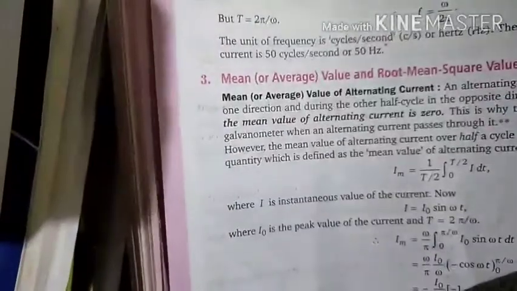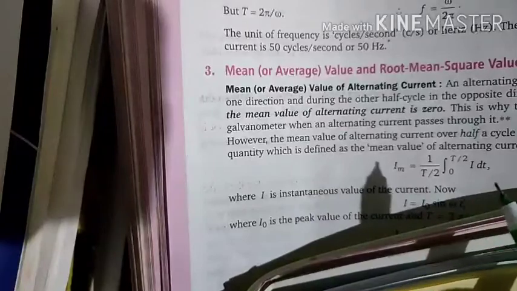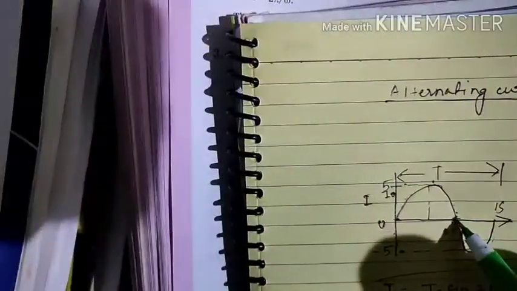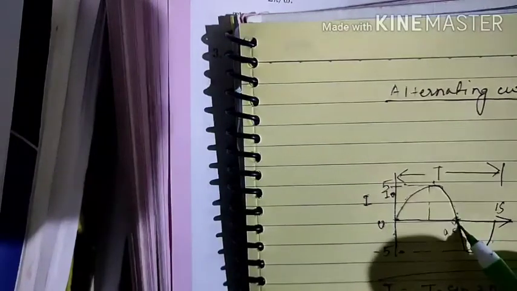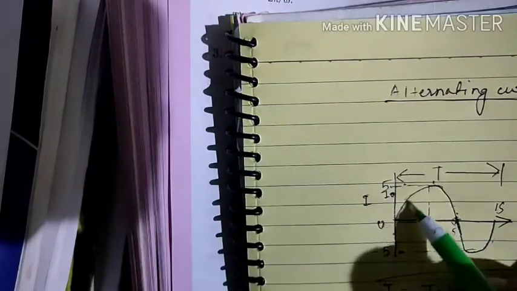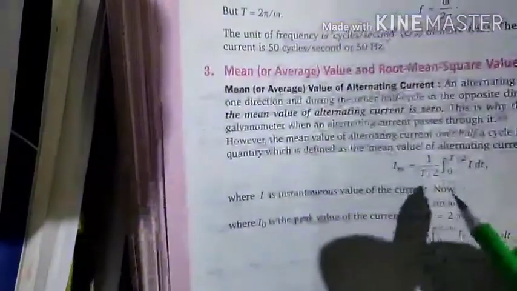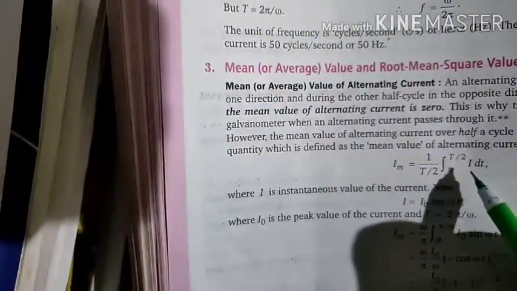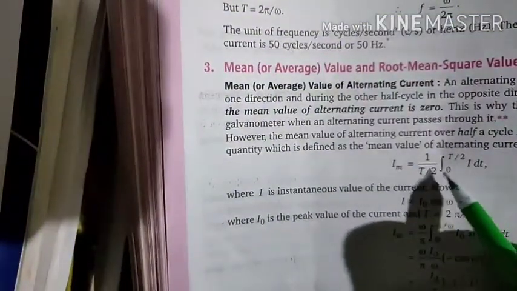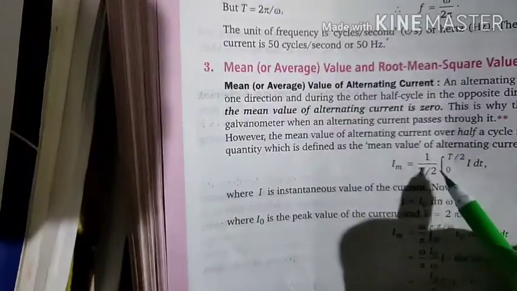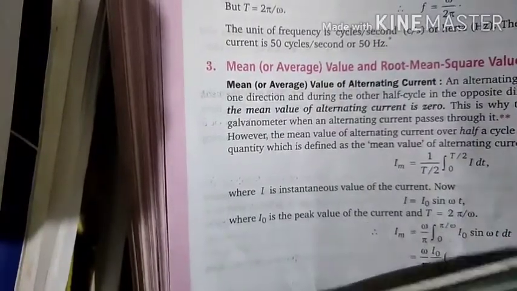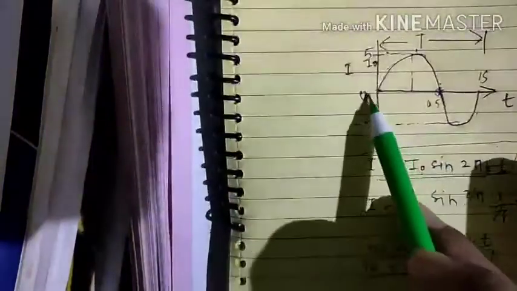First way is finding the mean, or average value. We know the formula: the sum of this current over the time period, that is the integration of I dt from 0 to T by 2, divided by the total time. Total time is T by 2.